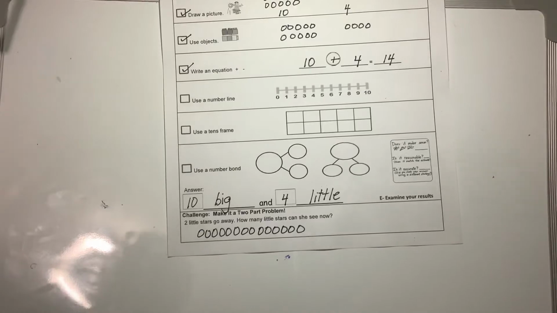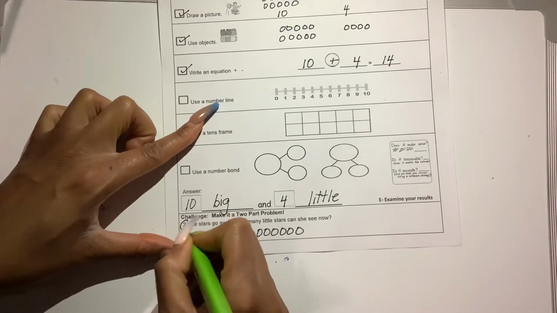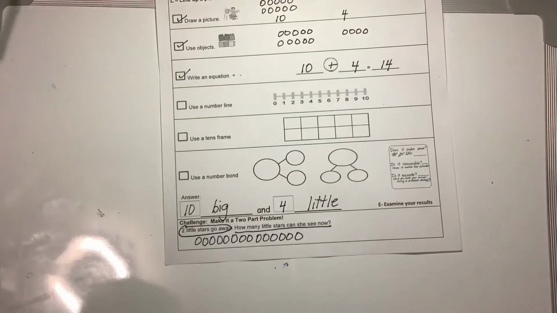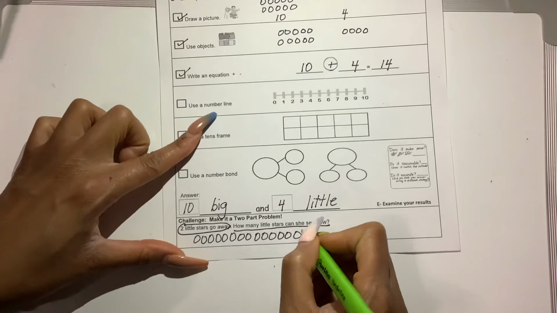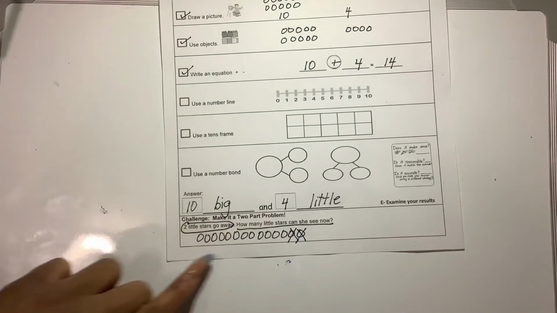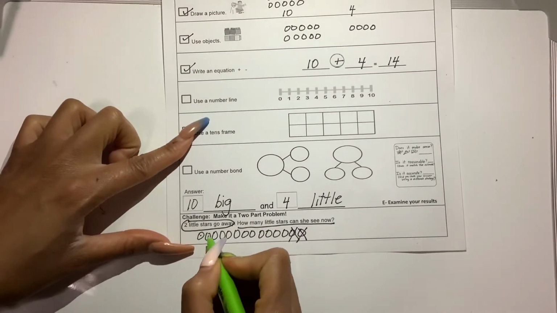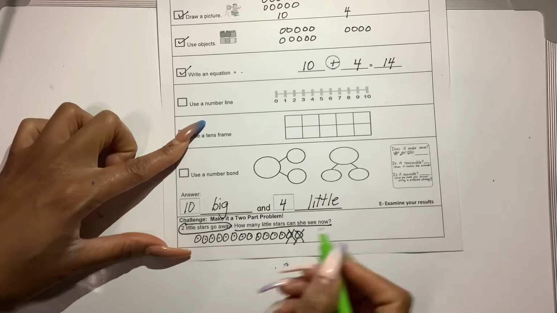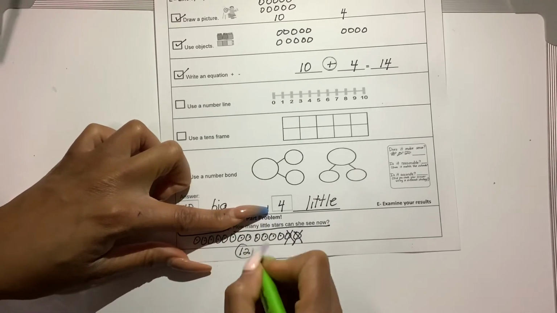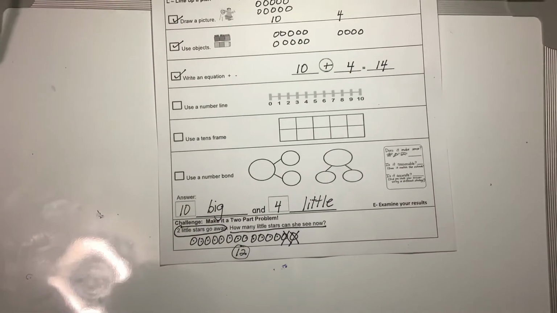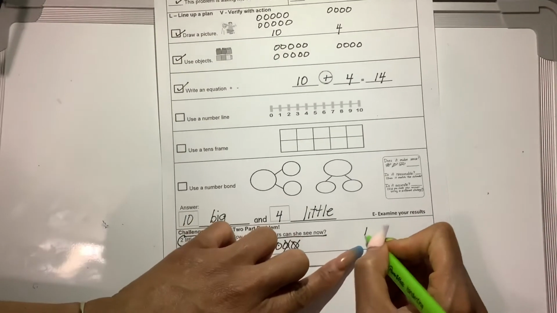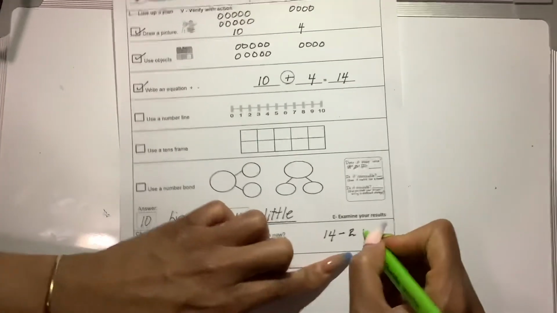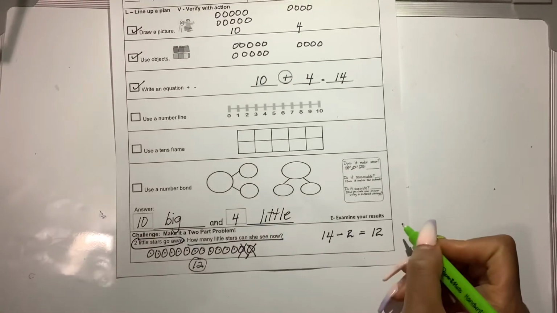So how many do we cross out? The 2 stars. Remember, this is important. 2 little stars go away. And how many stars can Mabel see now? So we cross out 2, 1, 2. When you count your answer, 1, 2, 3, 4, 5, 6, 7, 8, 9, 10, 11, 12. You get 12 stars. You can even write an equation. We had 14. We took away 2 stars, and now we have 12 stars.